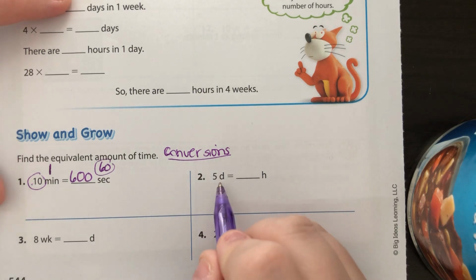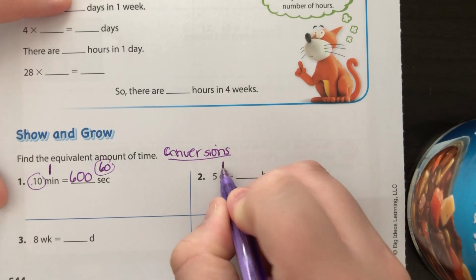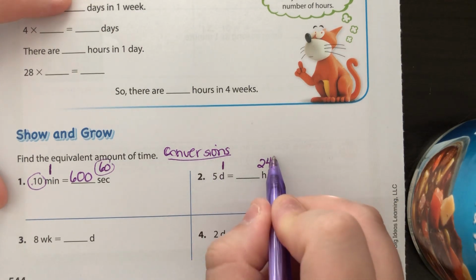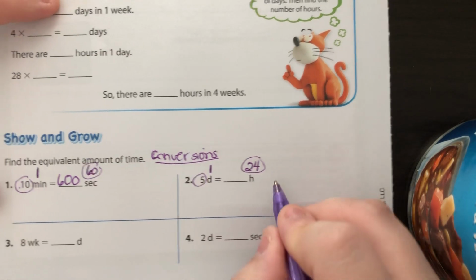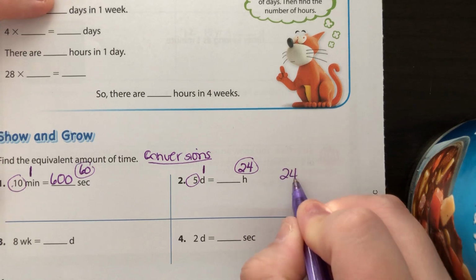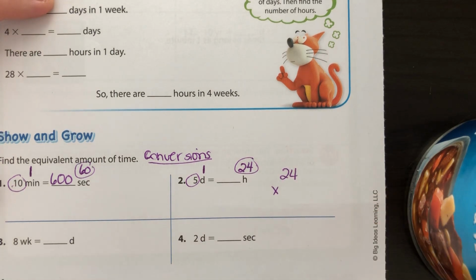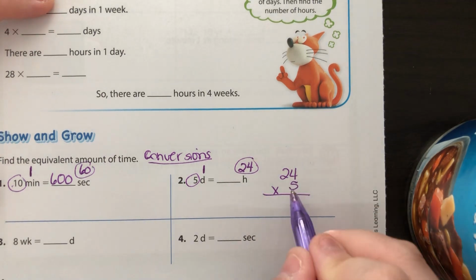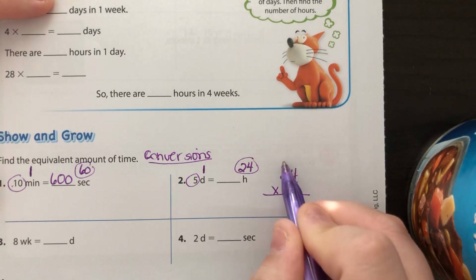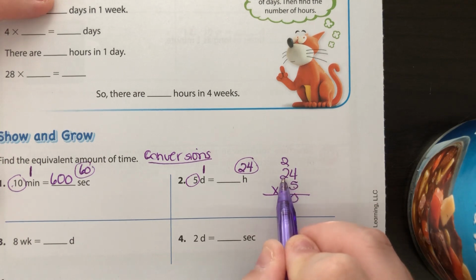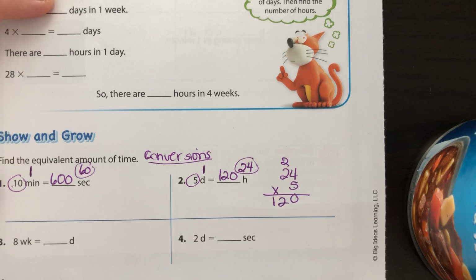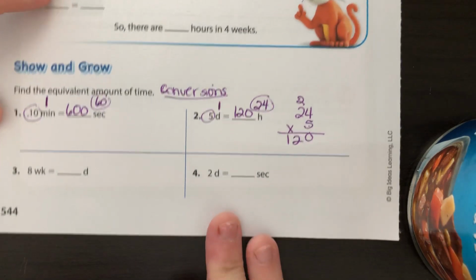Now for days and hours. So in 1 day, there's 24 hours. So now for 5 days, we're going to have to multiply 24 times 5. I'm going to go to the side of my paper because I cannot do 24 by 5 in my head. That would be great, but I can't. So 24 times 5, we do 5 times 4. That's 20, carry 2. 5 times 2 is 10, plus 2 is 12. So there's 120 hours in 5 days.